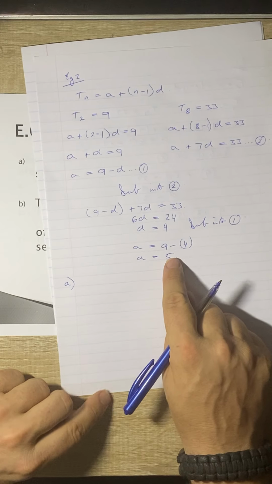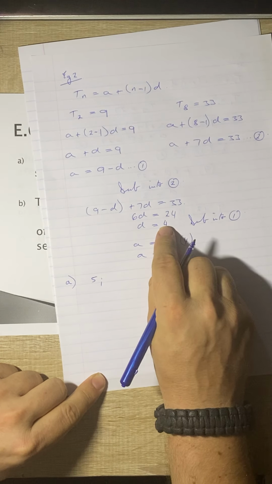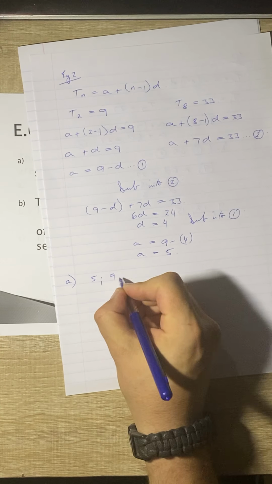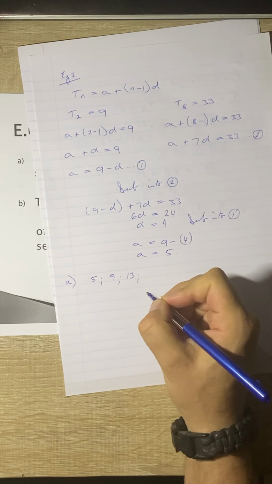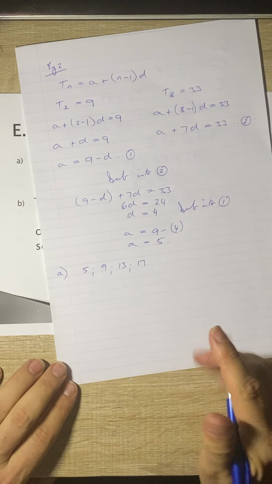So we're starting at 5 and we're adding 4 each time. So we're going to get 9 as our second term, add another 4 to that and we get 13, add another 4 to that and we get 17. So there's our first 4 terms.